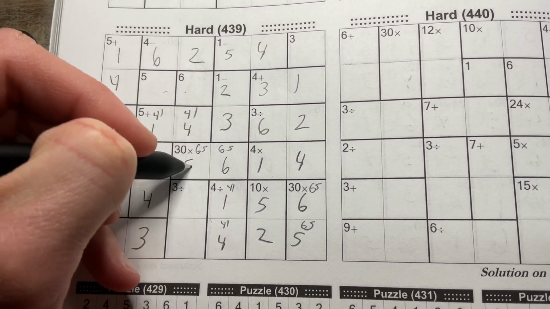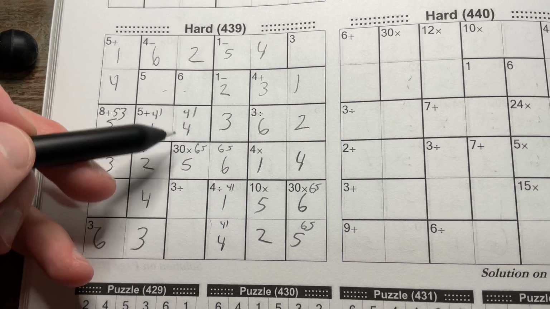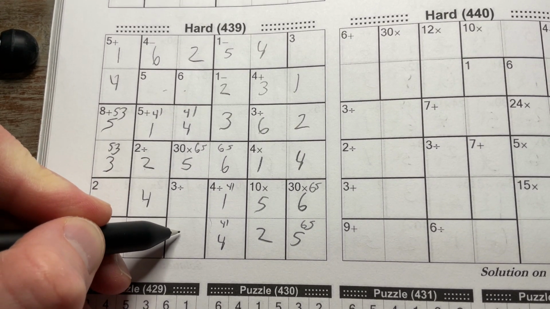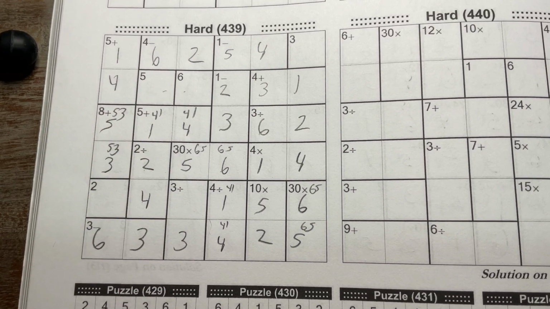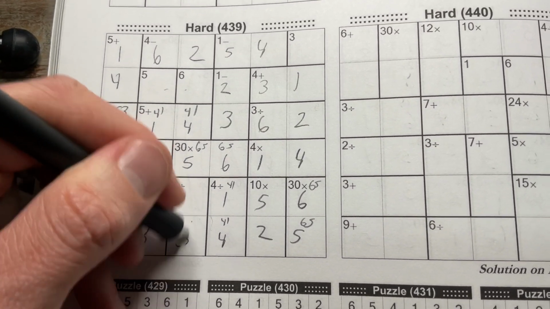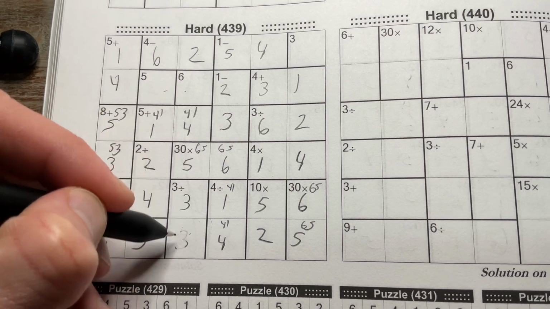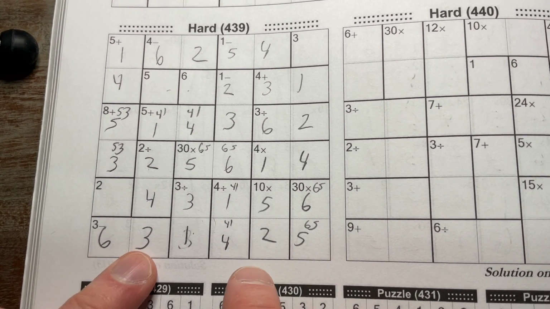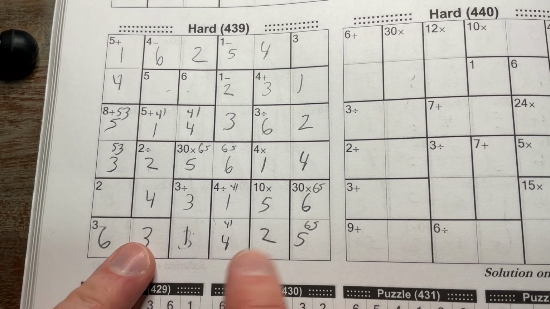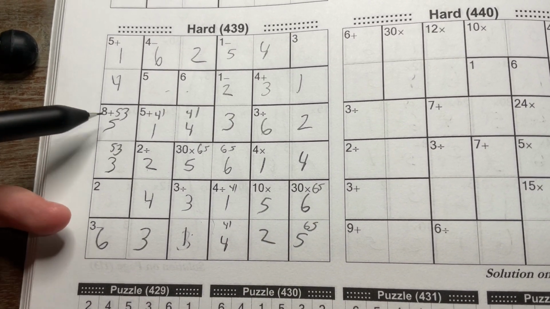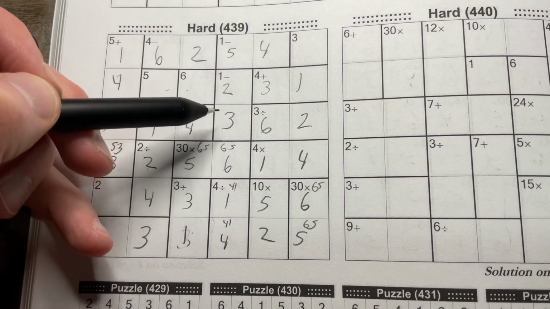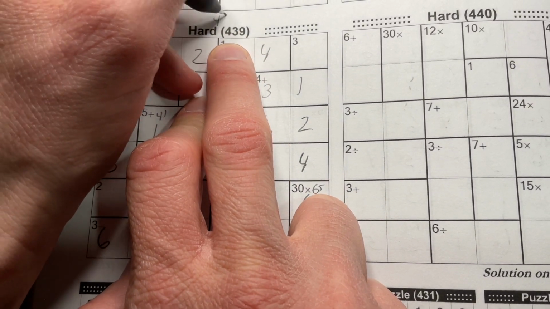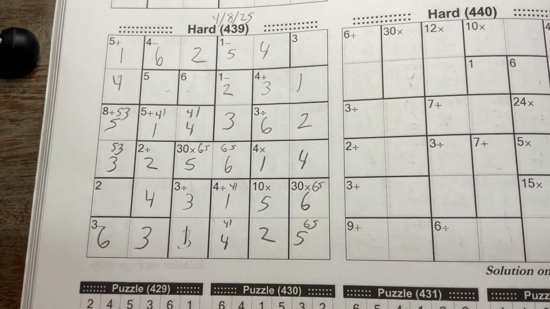That's going to be 6, 5, 4, 3, and 1 is my only numbers left. So this has to be 3. Oh, sorry, no. I was looking at this, this has to be 3, and this has to be 1. 6, 5, 4, 3, 2, 1. Let's check a couple of them. 6, 5, 4, 3, 2, 1. 6, 5, 4, 3, 2, 1. Done. Thanks for watching.